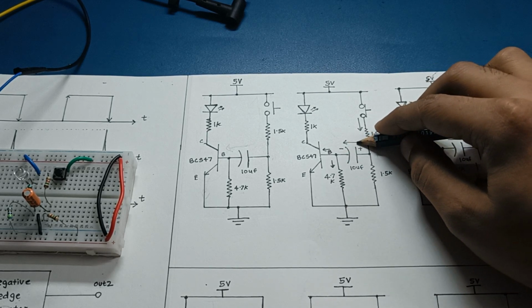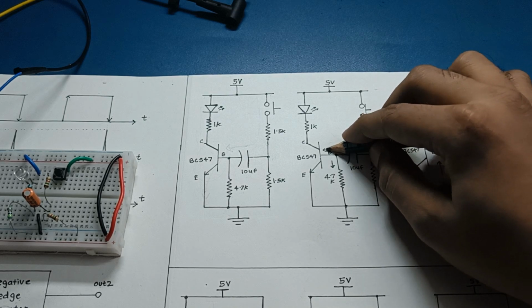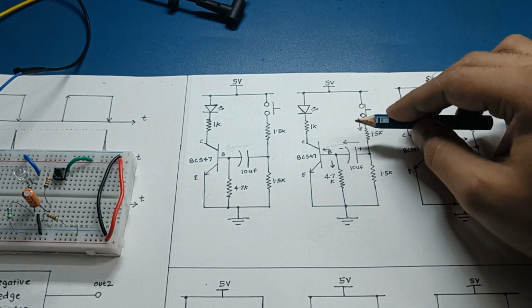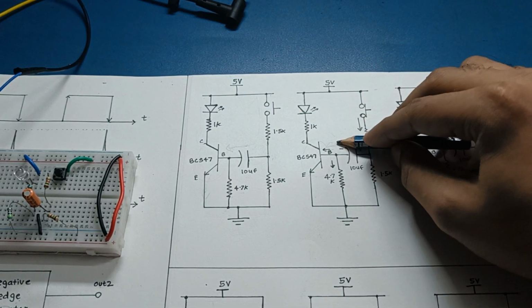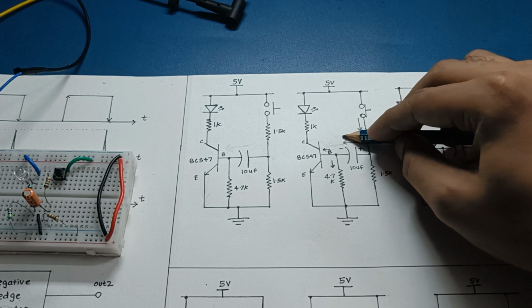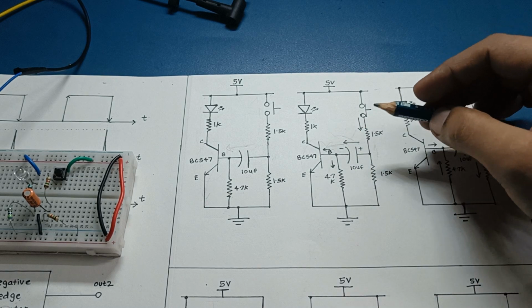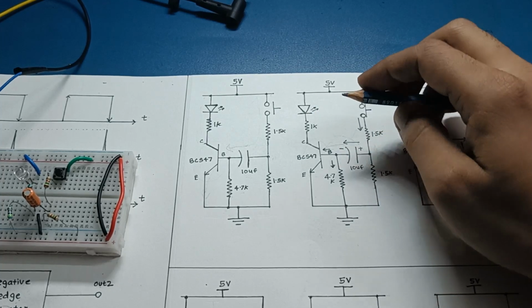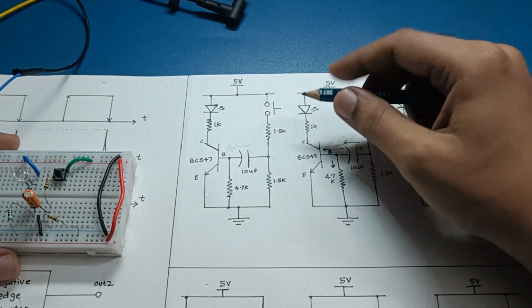While it's charging, the current flow is in this direction. The transistor turns on, the LED turns on, but as the capacitor charges, the current across it starts to drop, which gradually turns off the transistor and the LED turns off. And in this way you get a voltage spike at the output.